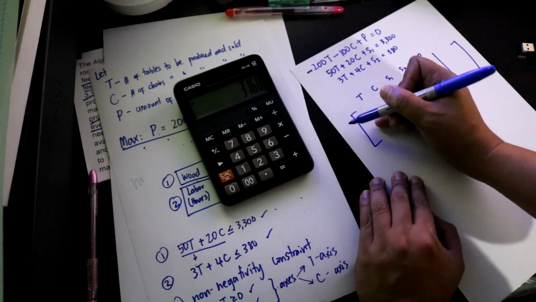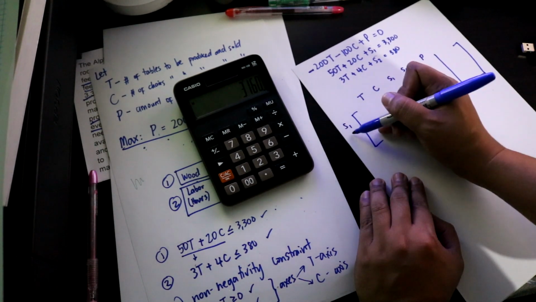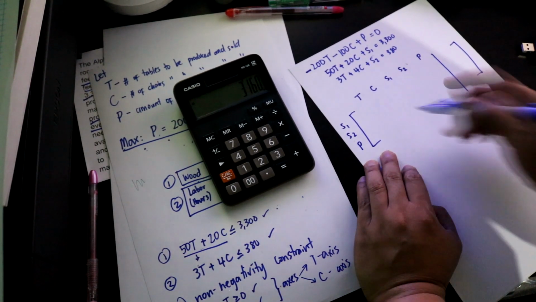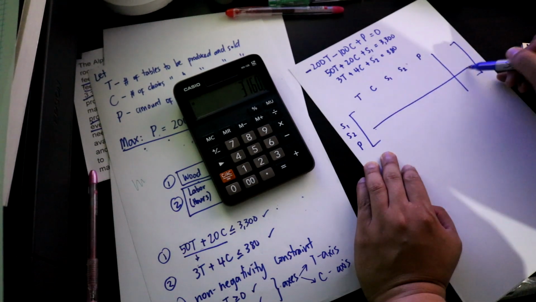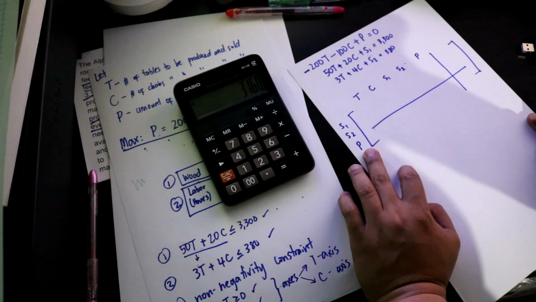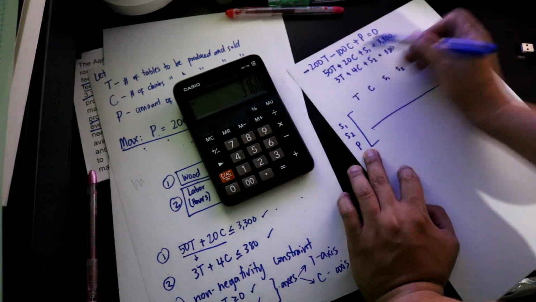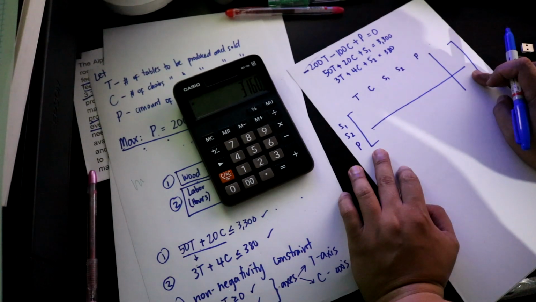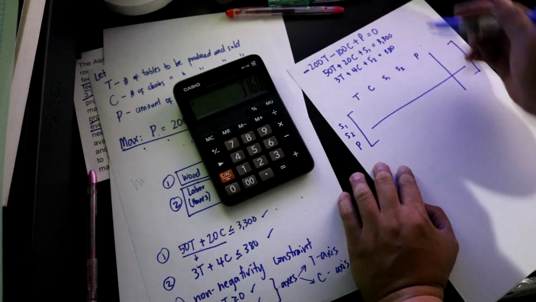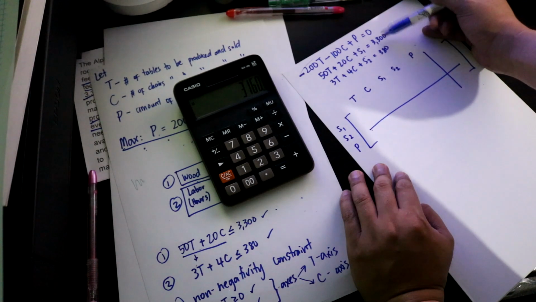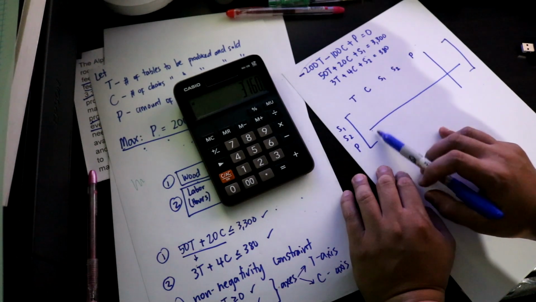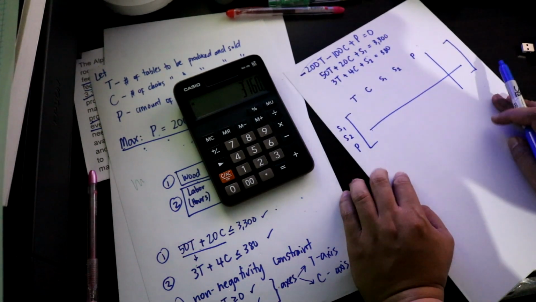And then, of course, our slack variables go here, and our profit. And since our profit is here, our objective function goes here. So, in drawing our Simplex Tableau, our constraints will stay here, and our objective function stays at the bottom.